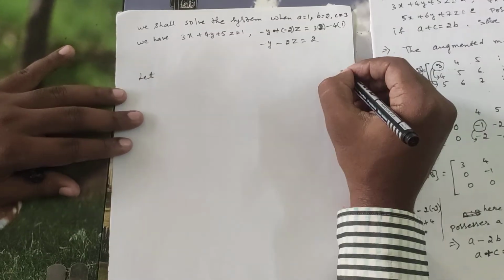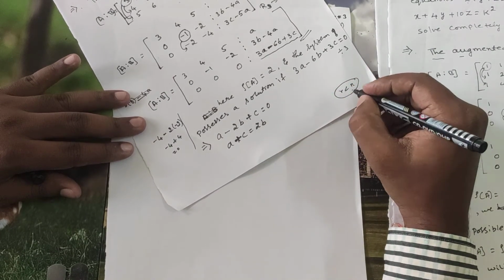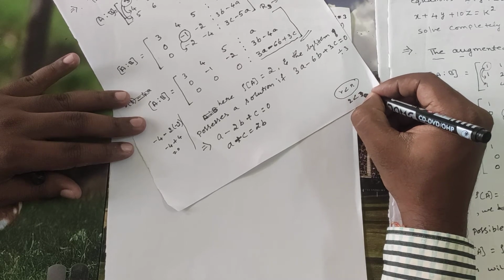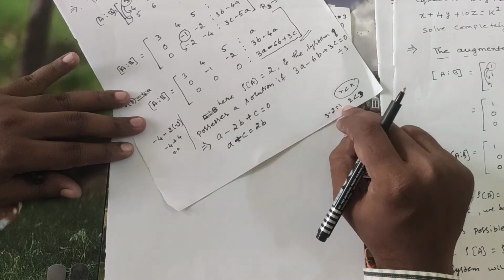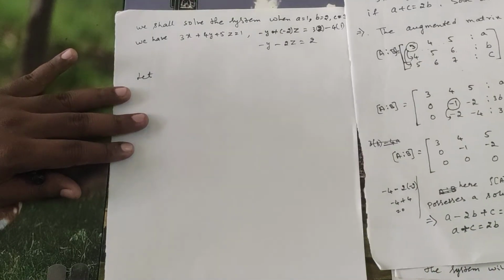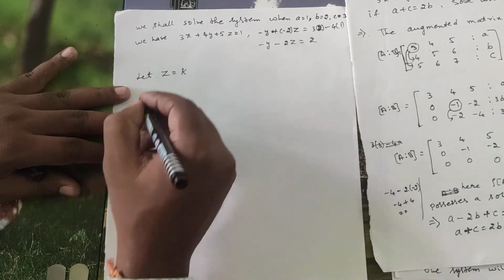So r is less than n. r is less than n means here it is an infinite solution, n is 3. So 3 minus 2 equals 1. So you have to take any one arbitrary constant for any one variable. So I take z equals k.